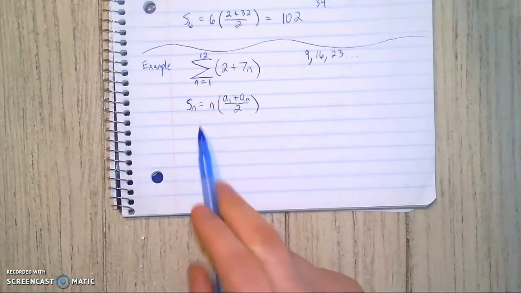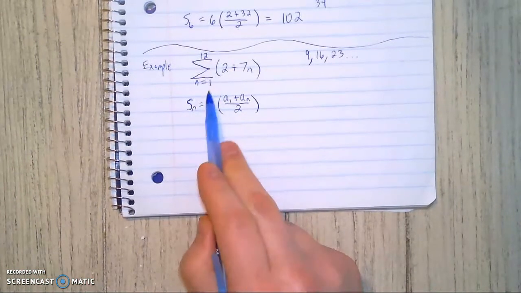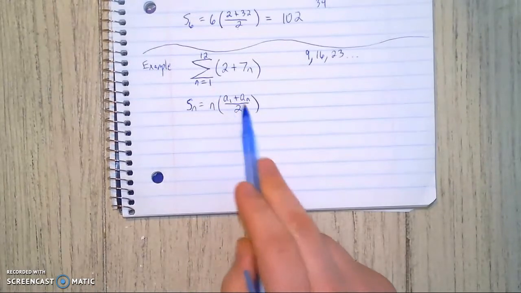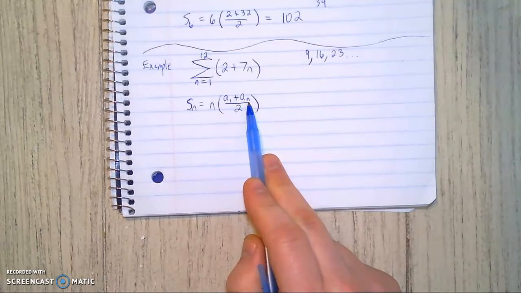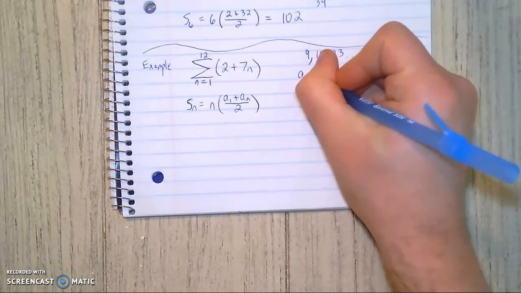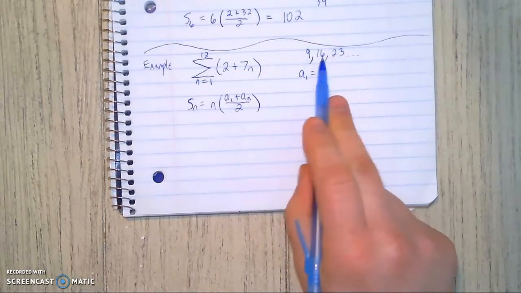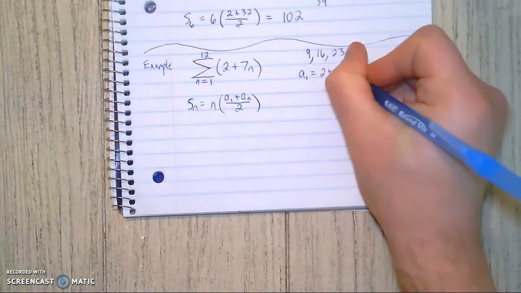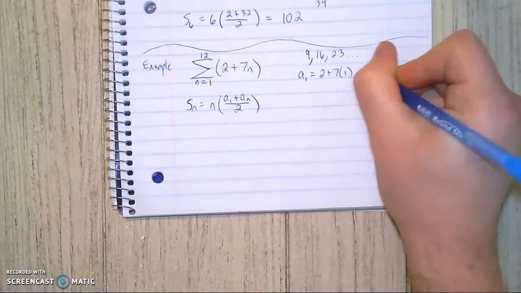So what I notice about the formula is I need to know how many terms I am interested in. I'm interested in 12 terms, so I've got the number 12 going. And to then evaluate this part, I'm going to need to know what is the first term and what is my last term, my 12th term. So I'm going to go off to the side over here and work on each of those. Now, technically, I already did the first term when I was interested in the sequence itself. So here's that first term. It's 2 plus 7 times 1. 7 times 1 is 7, plus 2 more is 9.